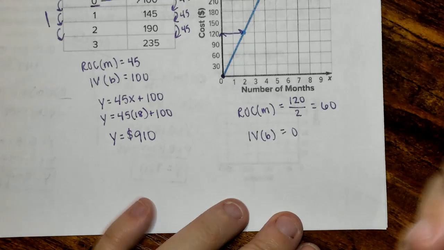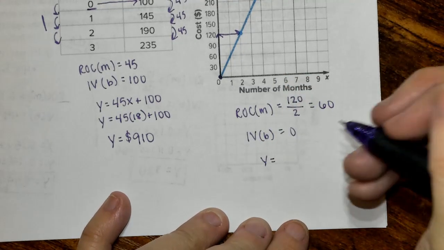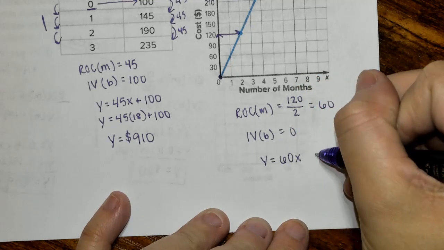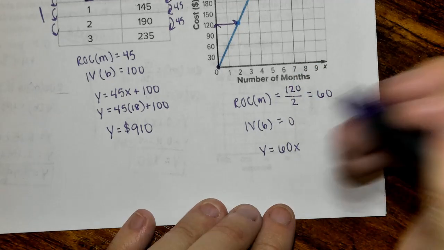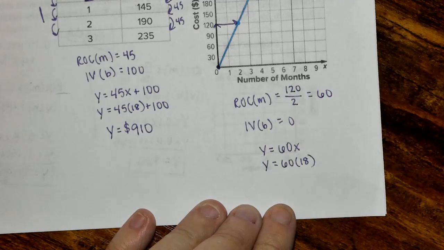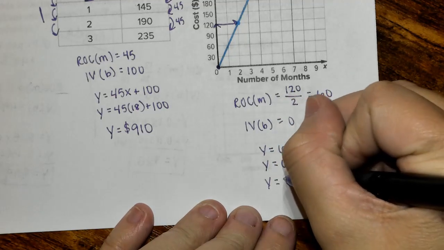So I'll write this up as an equation, as a function rule, in slope-intercept form. y = mx + b, so 60x, and I don't have to write the plus 0. So all I'm going to do is plug in my 18 here, and 18 times 60 is 1,080. So not that one.